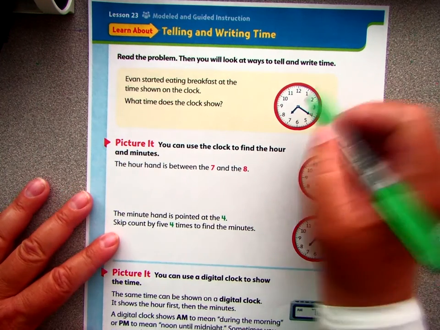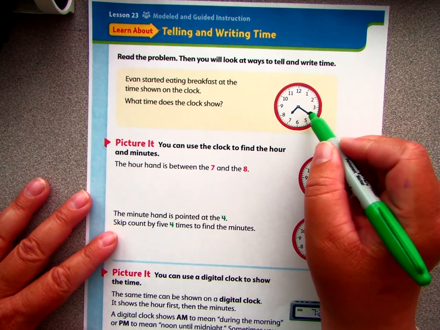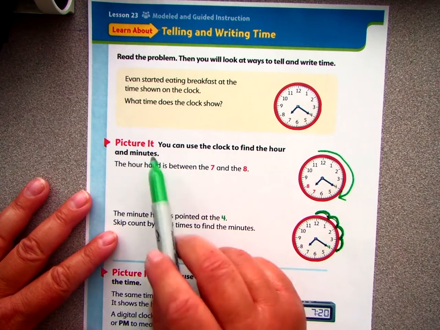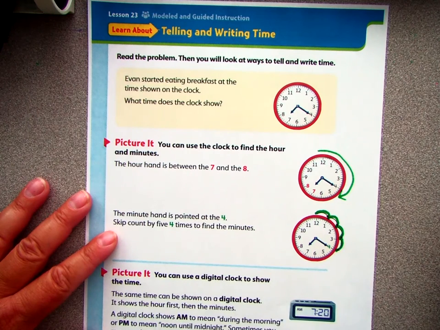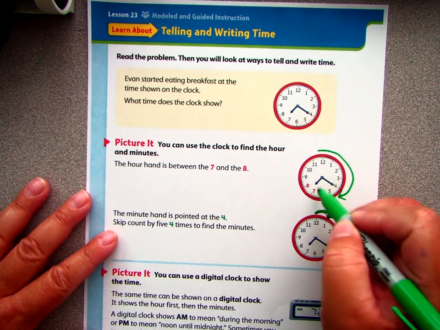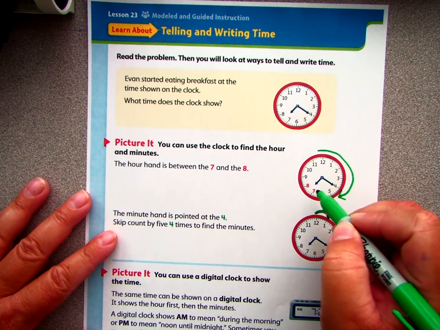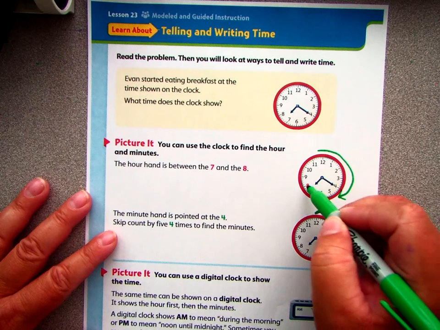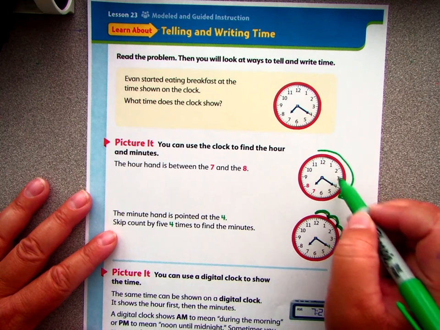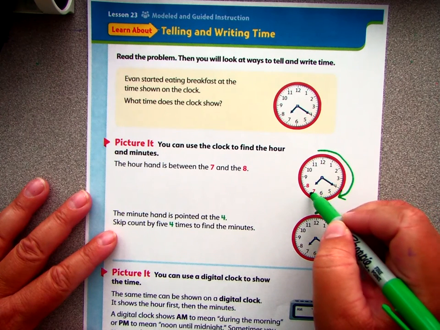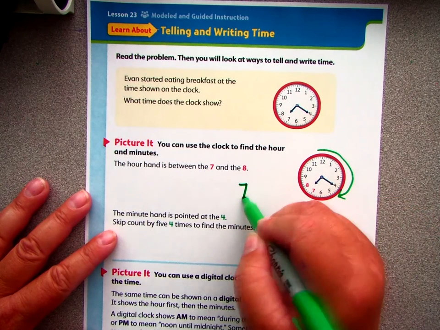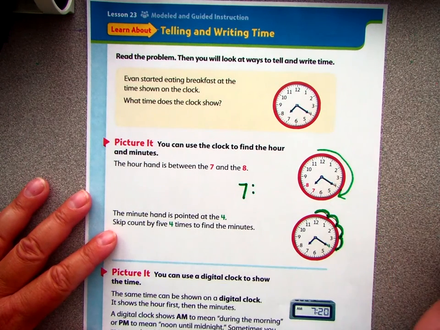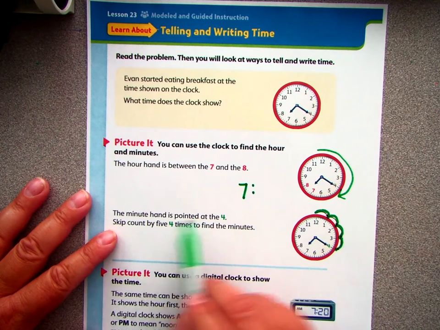Well, remember, we talked about the hour hand and the minute hand, okay? You can use the clock to find the hour and the minutes. The hour hand is between the 7 and the 8, okay? So if it's between the 7 and the 8, what has this? It's already come around here and past the 7, okay? But it's not on the 8 yet. So the hour would still be what? 7.